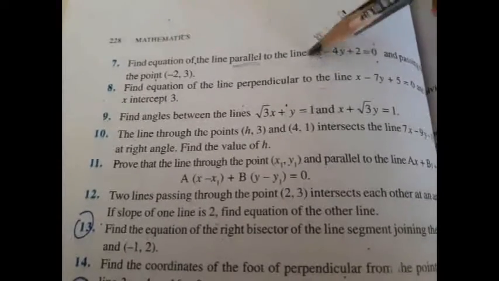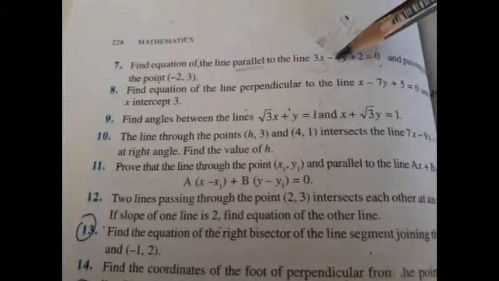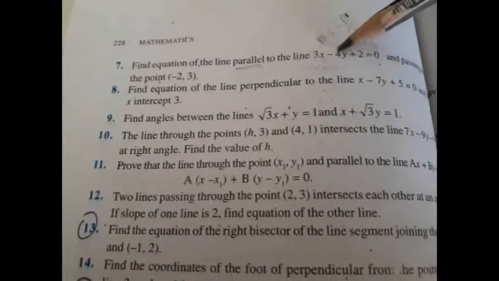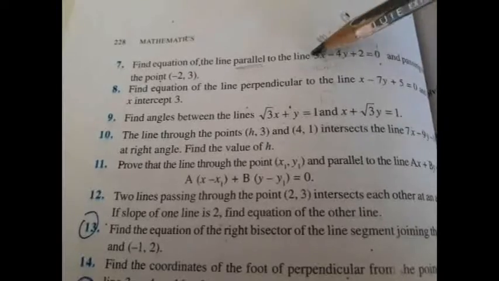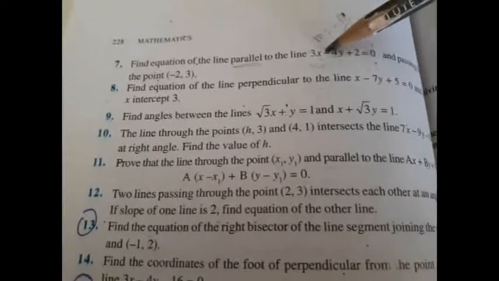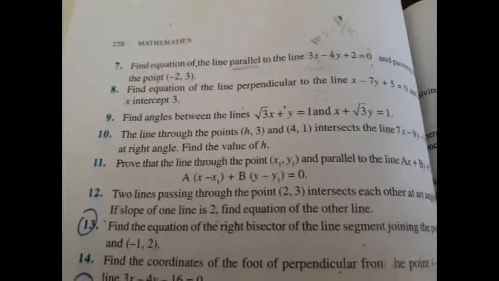So what will be the slope of this equation now? Minus 3 by minus 4. You have to take the values for a, b, c along with the sign. So coefficient of x is 3, coefficient of y is minus 4. So slope is going to be minus 3 divided by minus 4, which is nothing but 3 by 4.